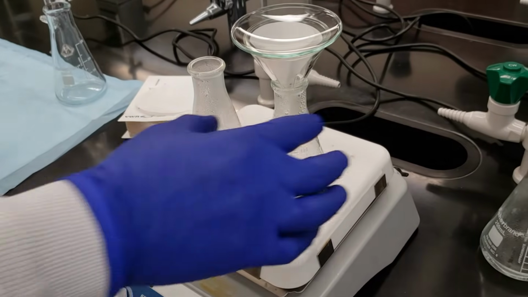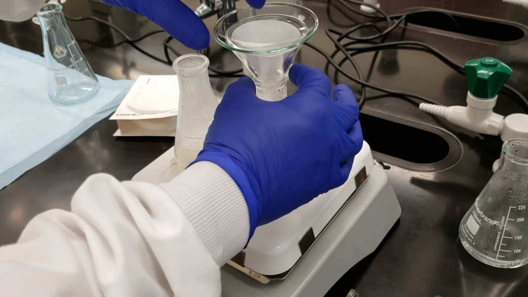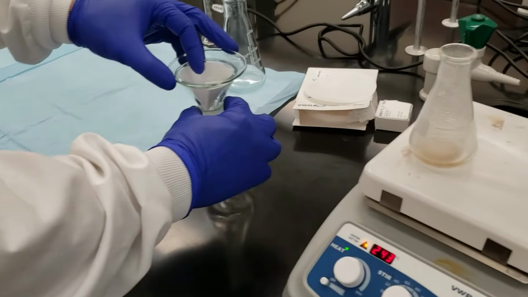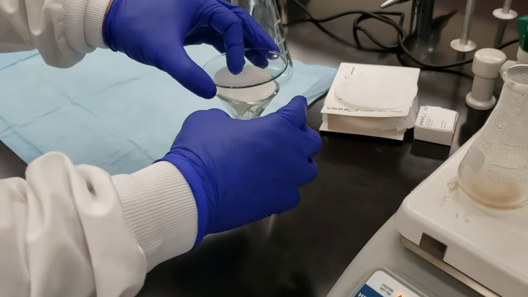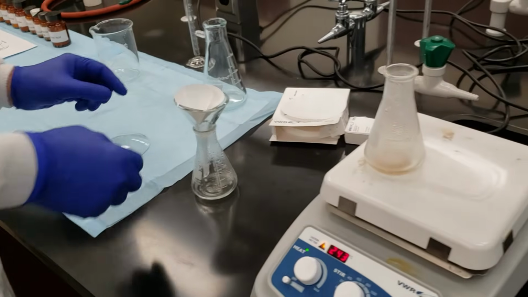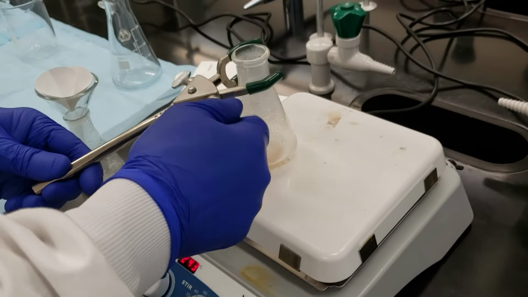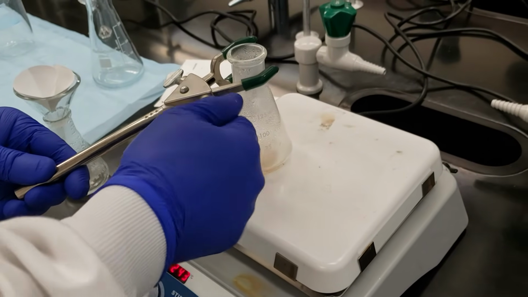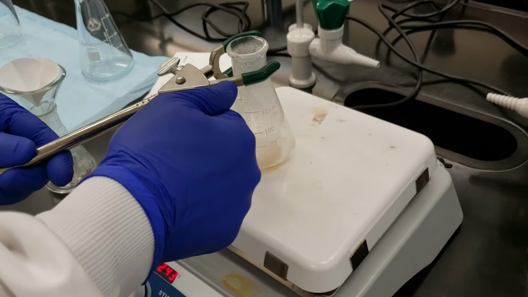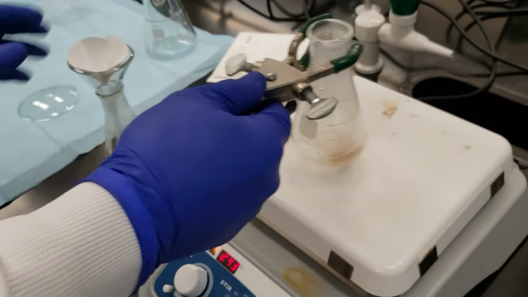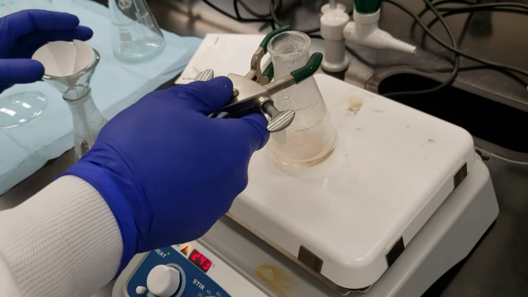Our hot filtration setup, our gravity filtration, is ready to go. We've heated the system. I'm going to go ahead and set it down here on the bench top. I'll take off my watch glass for the time being. And then we have our impure mixture here. Make sure I get that snug. And I'm going to go ahead and pour this through our fluted filter paper.